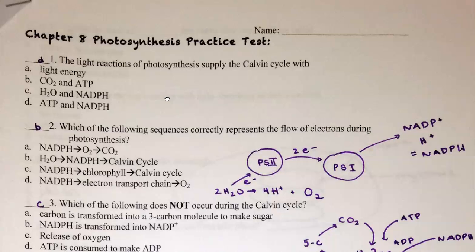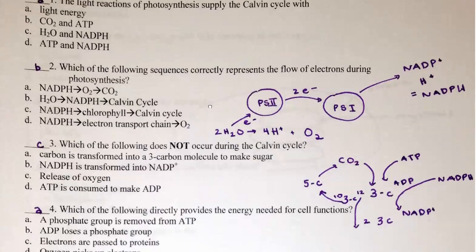All right, so number 1, the light reactions of photosynthesis supply the Calvin cycle with, okay, it's providing them with, guys, ATP and NADPH. And I'm going to scroll down here and show you why. So here's kind of a funky Calvin cycle. The whole point is that CO2 and a 5-carbon molecule combine together to make a 3-carbon molecule. Okay, it's actually 6 CO2s and 6 of these to make 12 of these.